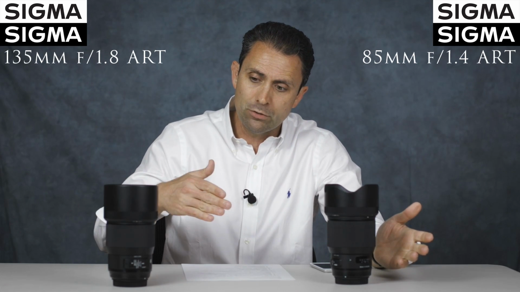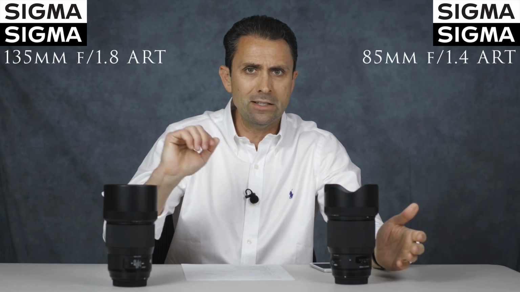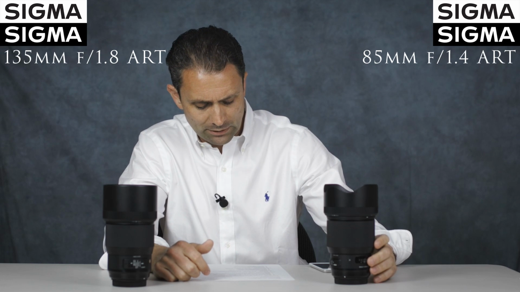It also translates really well if you throw it onto APS-C, where it has a field of view, well, just like this lens, very close to 135 millimeter.